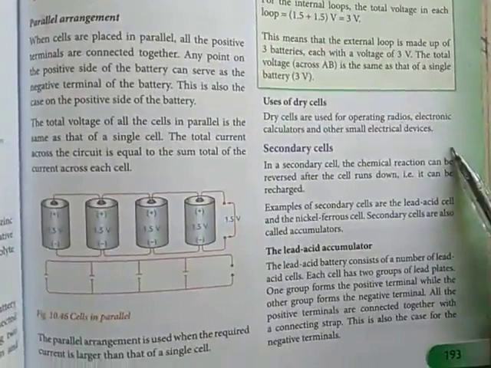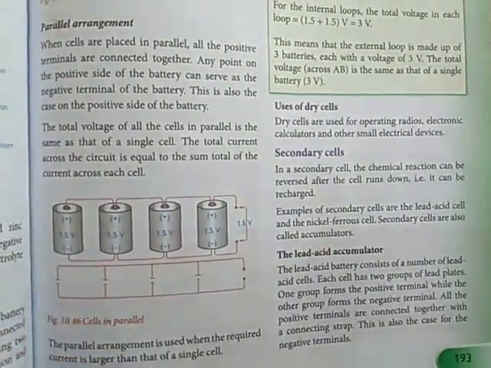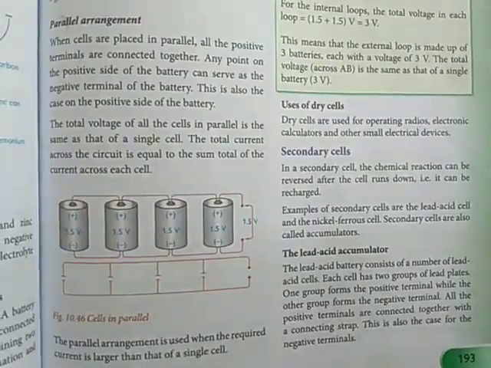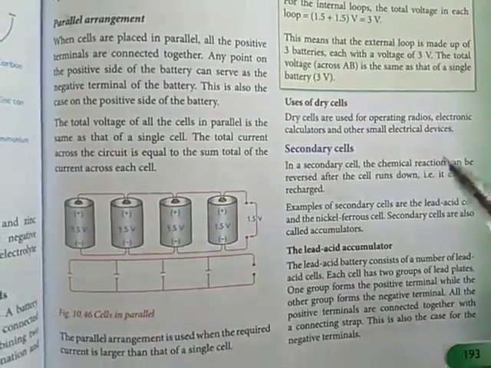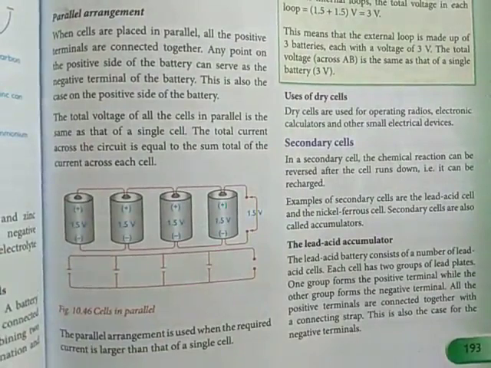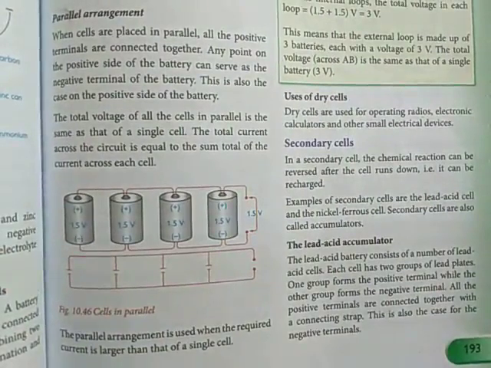Uses of dry cells. Dry cells are used for operating radios, electronic calculators and other small electrical devices. Let's move to the secondary cells. In a secondary cell, the chemical reaction can be reversed after the cell runs down. Thus, it can be recharged.